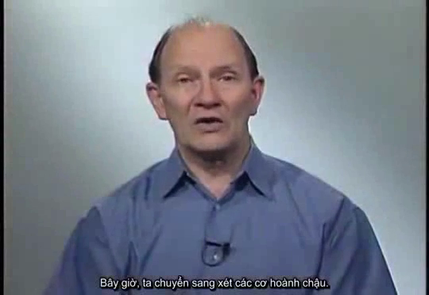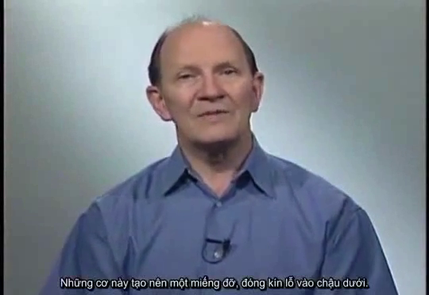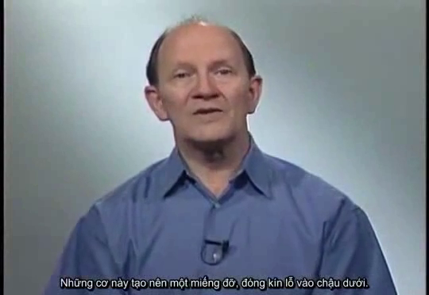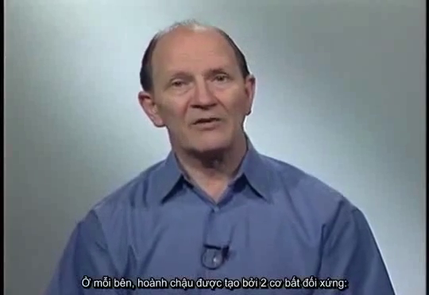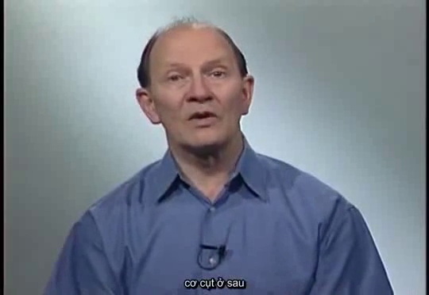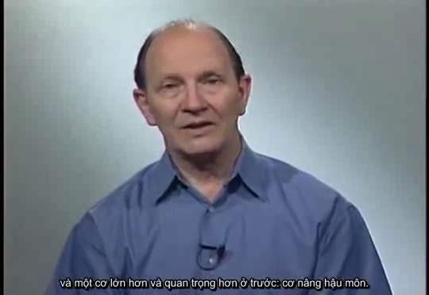Now we'll move on to look at the muscles of the pelvic diaphragm. These muscles form a sling which closes off the inferior pelvic aperture and supports the organs that lie within the pelvic cavity. On each side, the pelvic diaphragm is formed by two most unequal muscles, the small coccygeus muscle behind and the much larger and more important levator ani muscle in front.